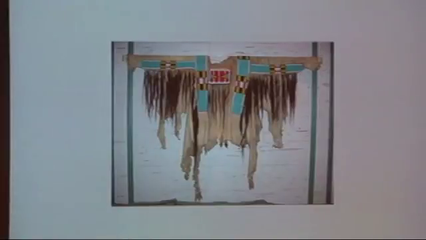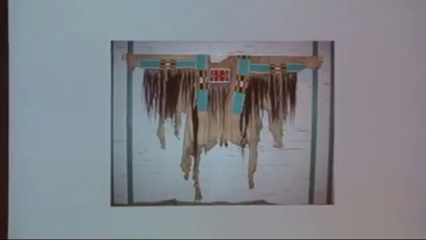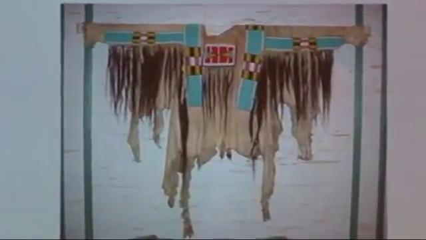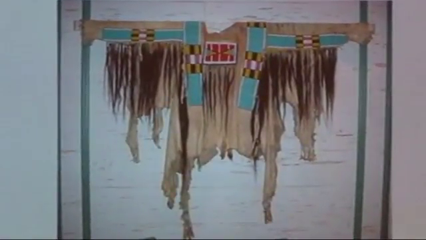And there are two interpretations of this that one generally will find. One is that the scalps represent victory over foes, over slain enemies. Now this shirt is not hung with scalps, it's hung with human hair.